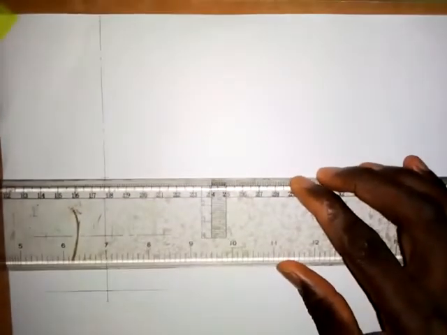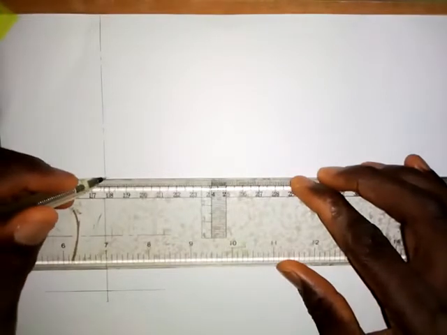Now from each of these points we are going to draw. So draw a horizontal line from here to here. Then move it up and draw a horizontal line here.